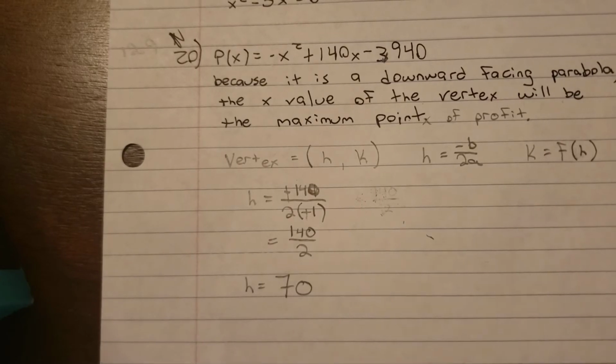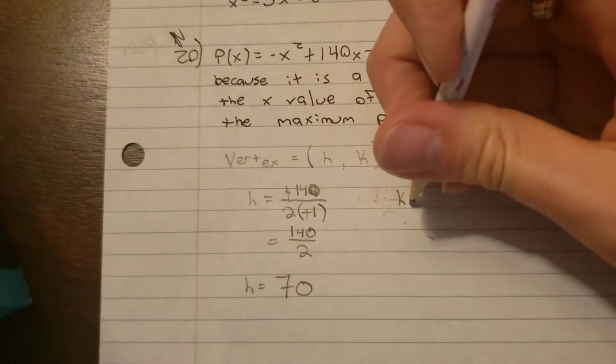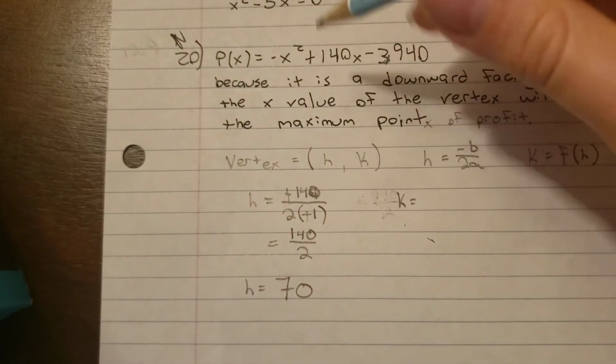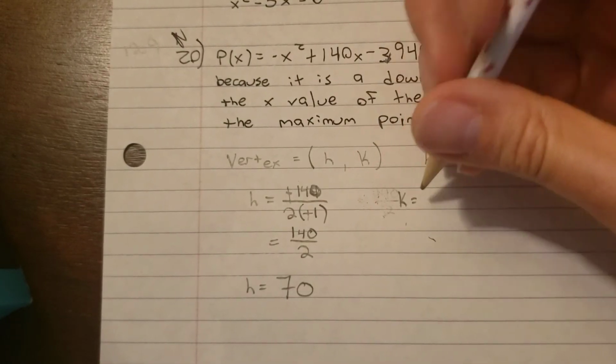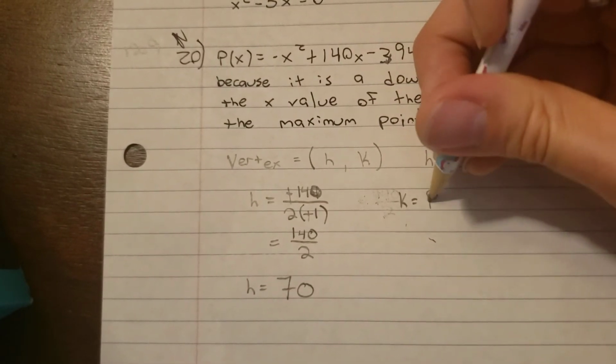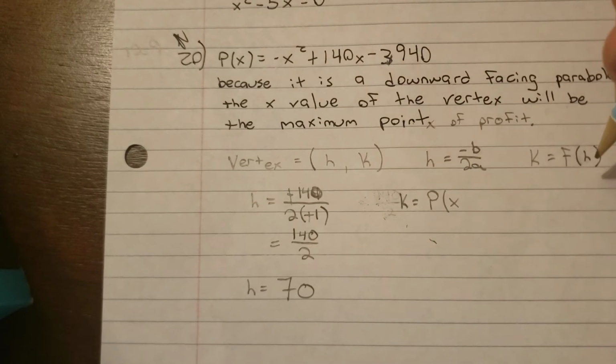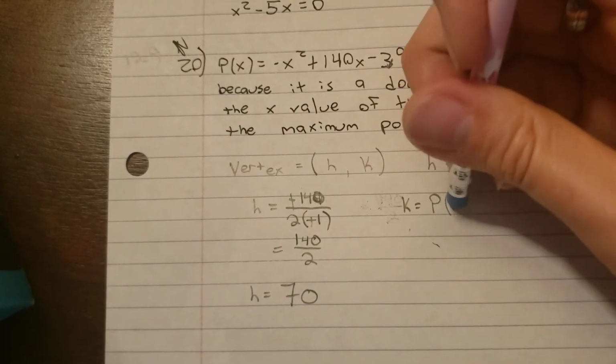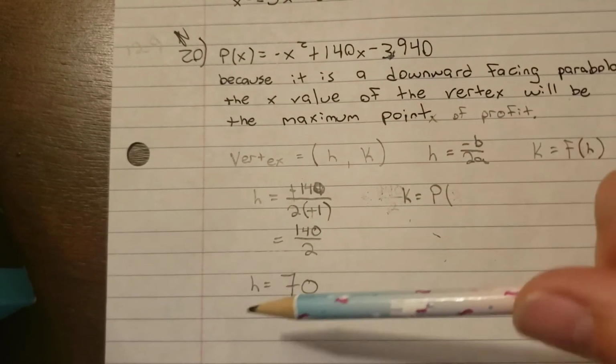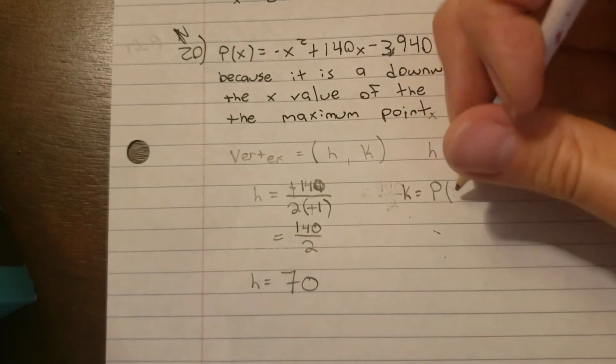Okay. Now what I need to do, this will be a little bit longer of a process, is plug in p of x, right? Because that's our function. But I'm going to do p not of x, but p of 70, h.